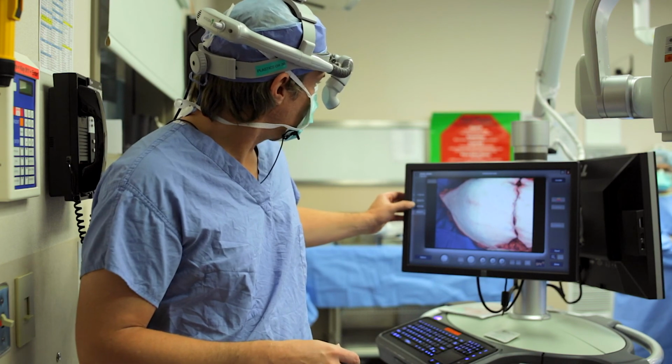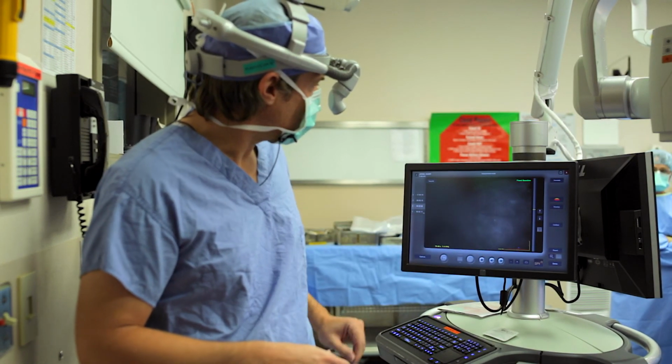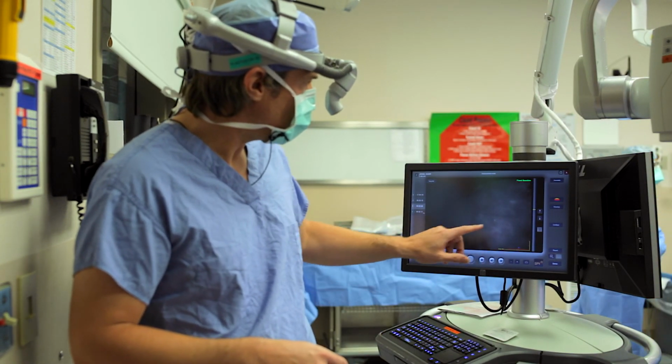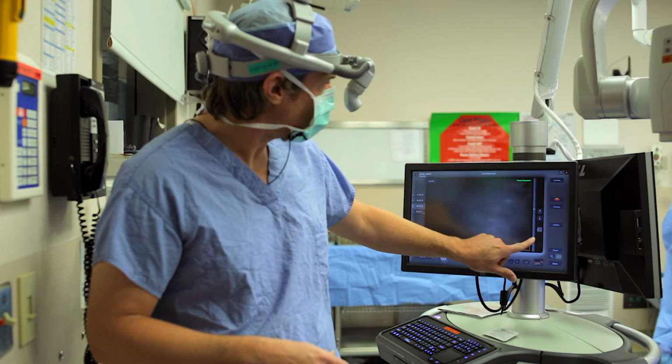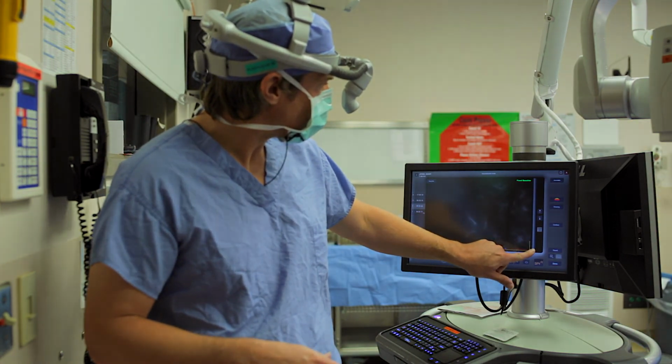So I can bring in the information. I'm going to tap on the SPY images that we obtained, and we're going to take a look at what that looked like in real time.